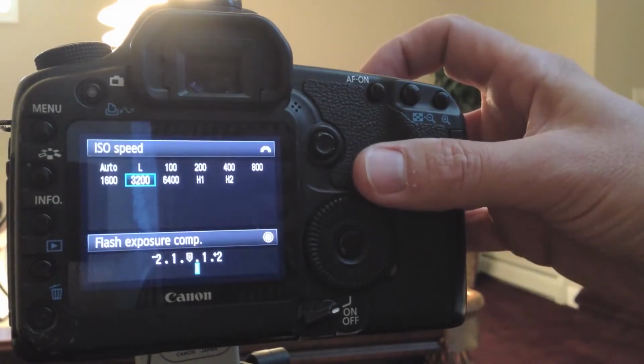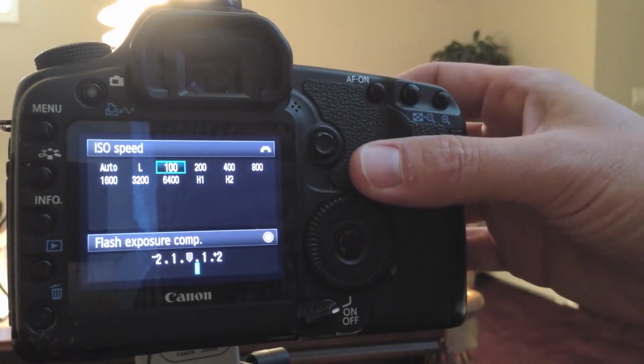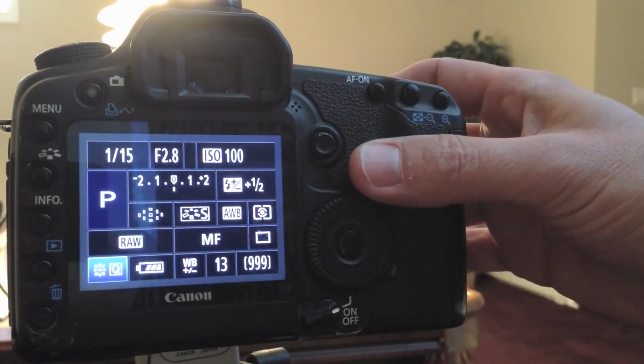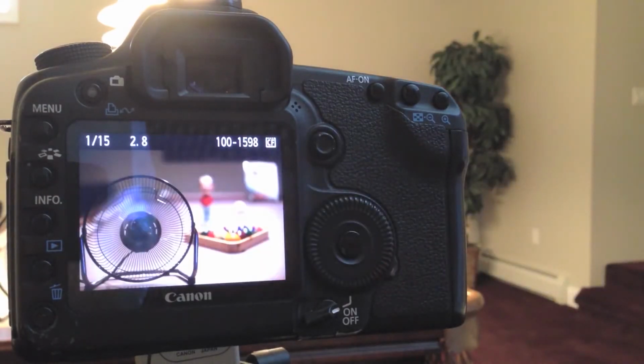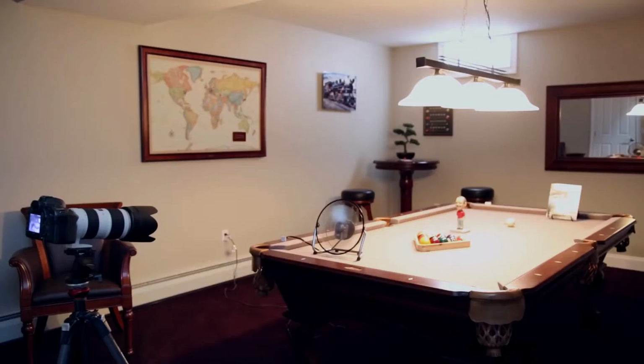I'm now going to drop the ISO all the way down to 100. And because the camera's in automatic mode, I can change the ISO to anything and the picture will still expose properly. But let's take a look at the pictures and we should see some really important differences.